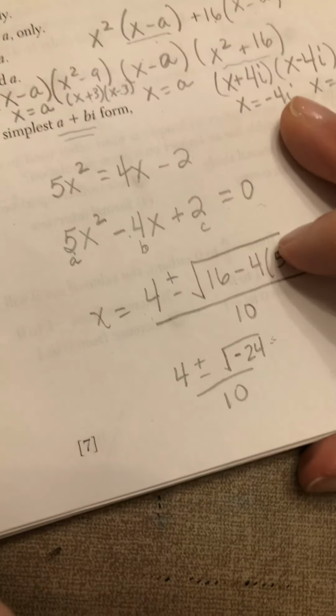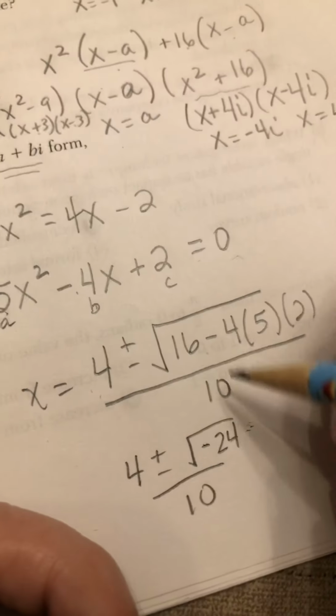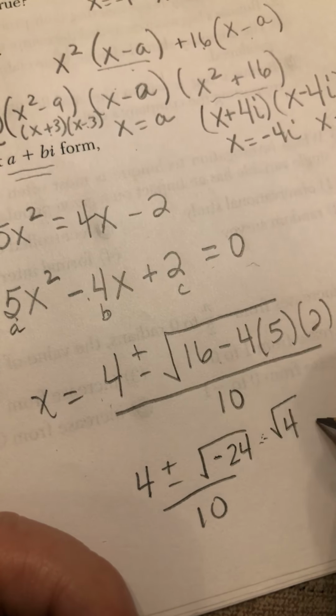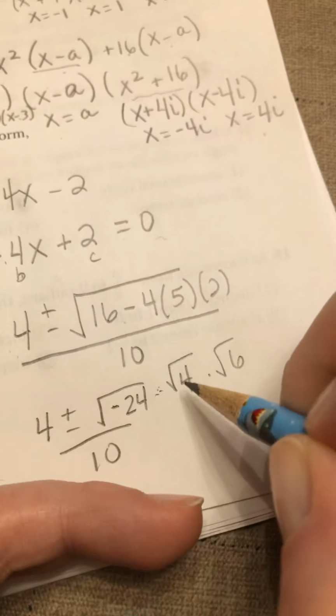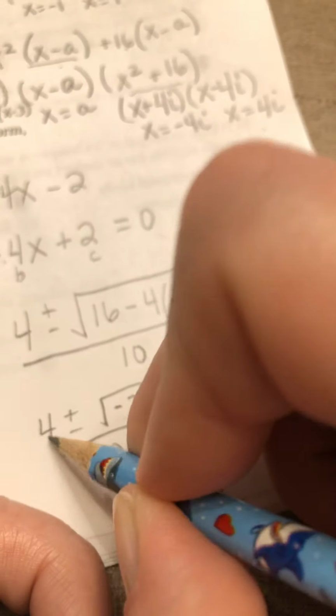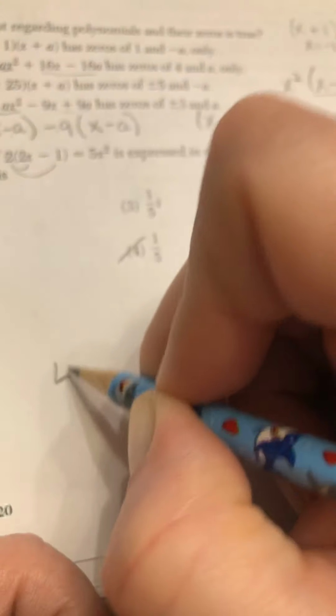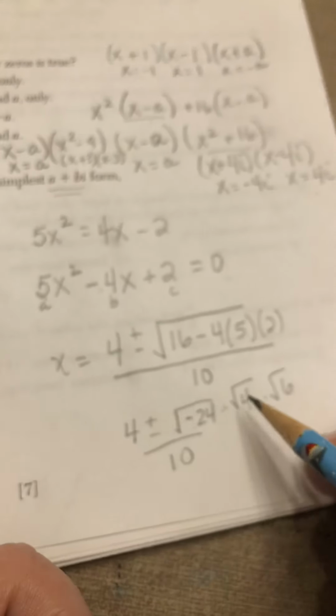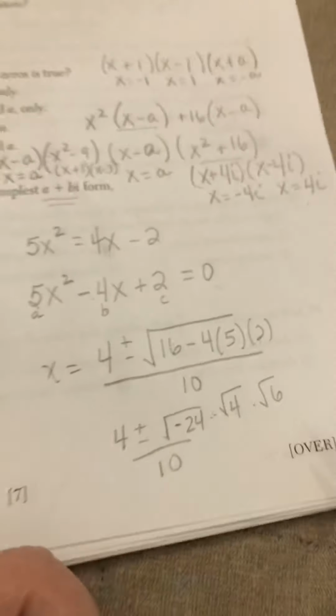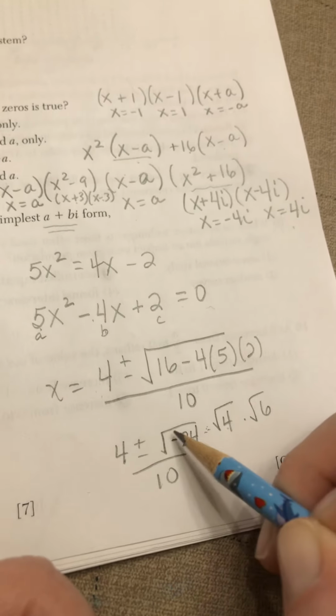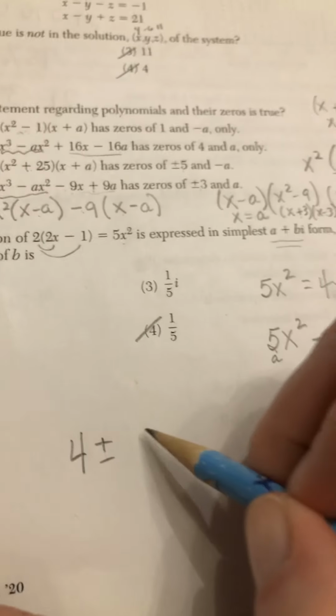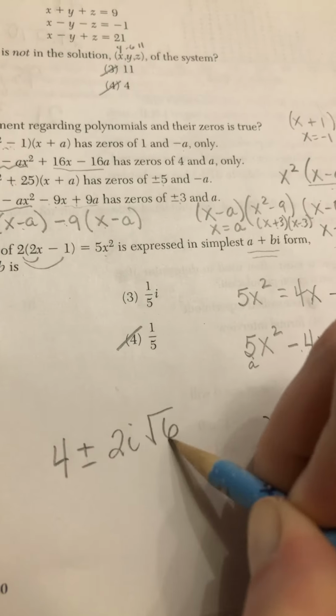Let's reduce it. What the heck? 4 times 6. Right? 4 times 6. So we've got this 4 out in front. Let's go. Square root of 4 is 2. We're going to put an i in there. All over 10.